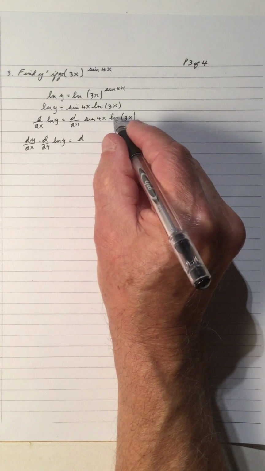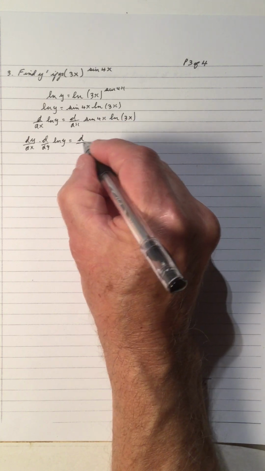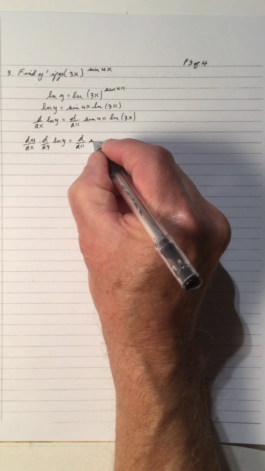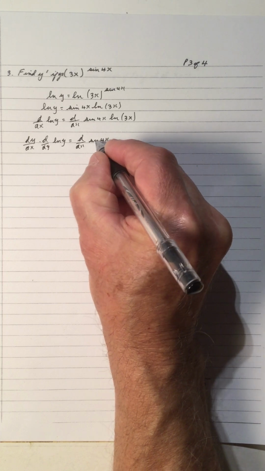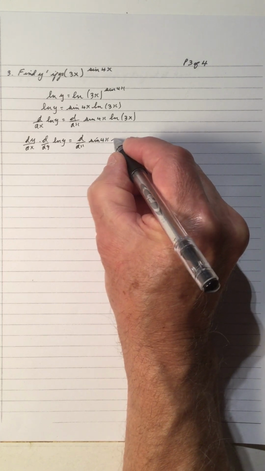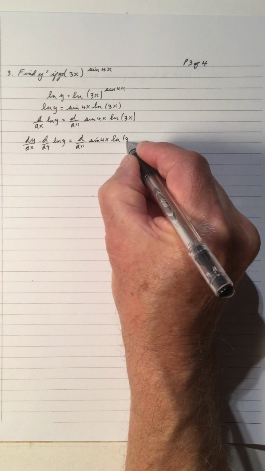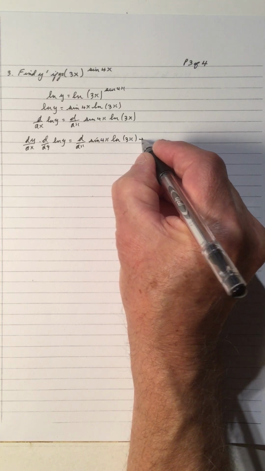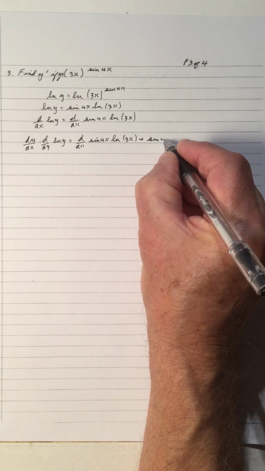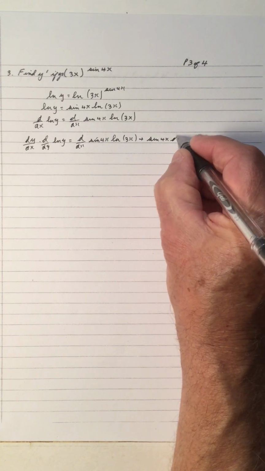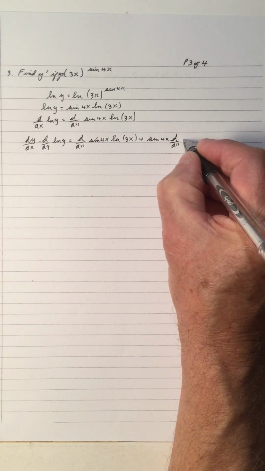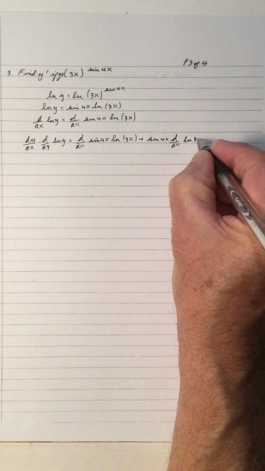f and g product rule, so d/dx on sine 4x ln 3x plus sine 4x d/dx on ln 3x.